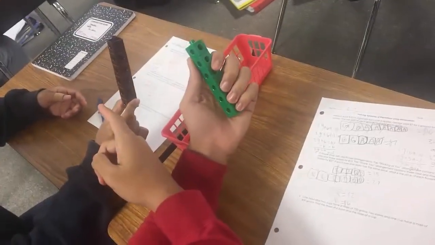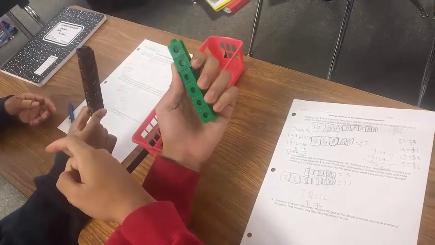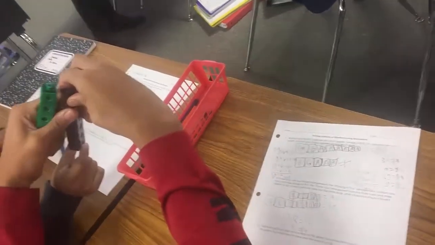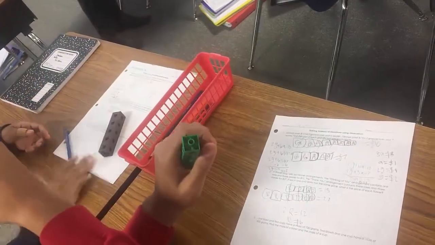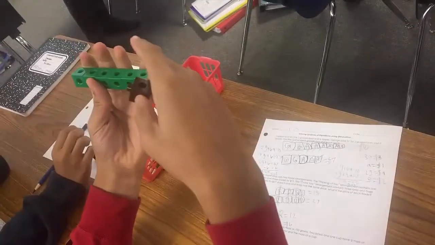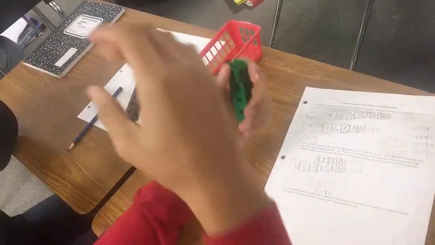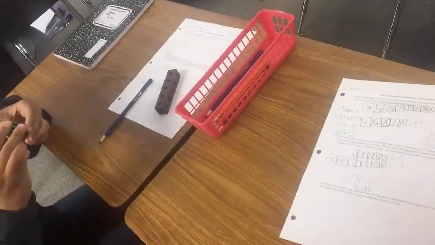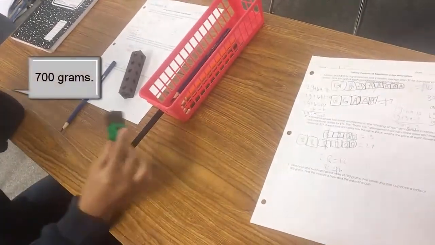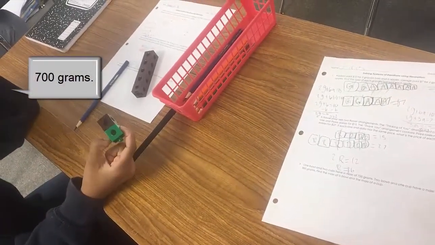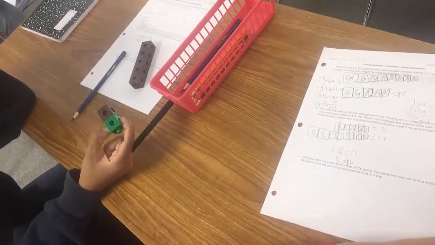So then that would represent 6 bowls, right? I want... Oh, see, only one bowl. There you go. Okay, and then where's your 1 cup? All right, I get it. Okay, so now that right there in her hand, what is that worth? 700 grams. Good.